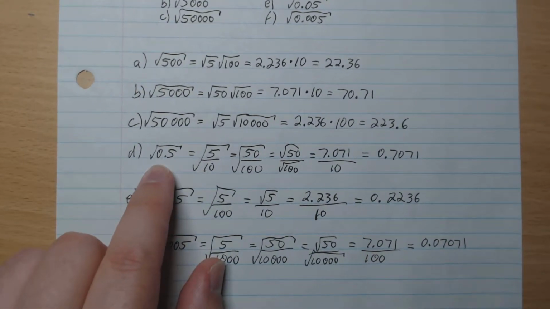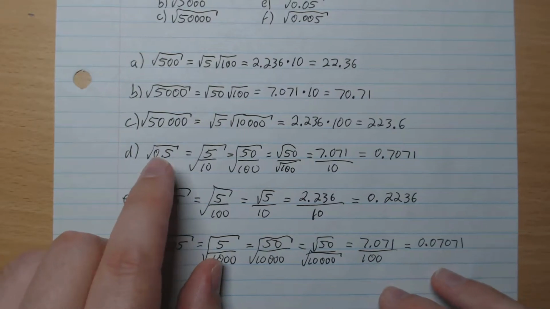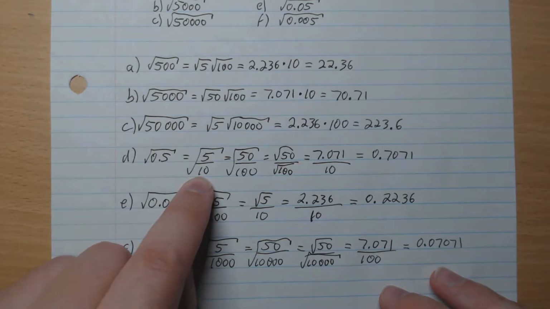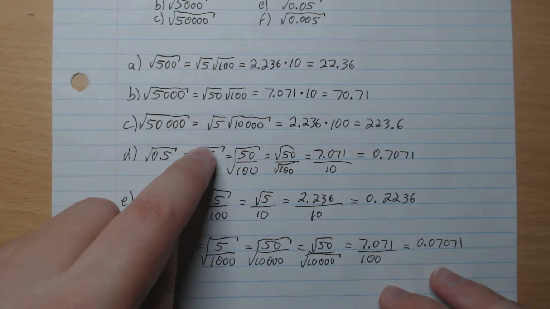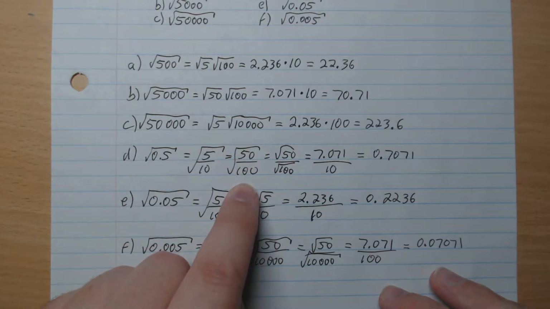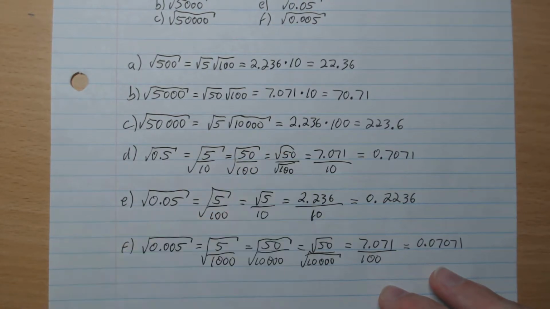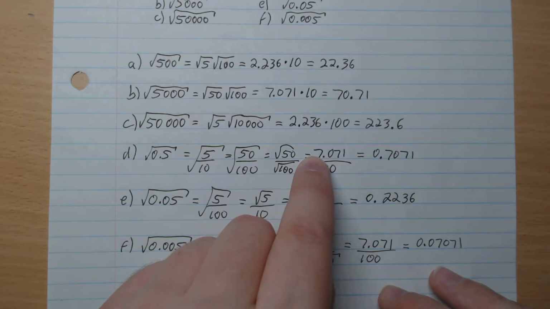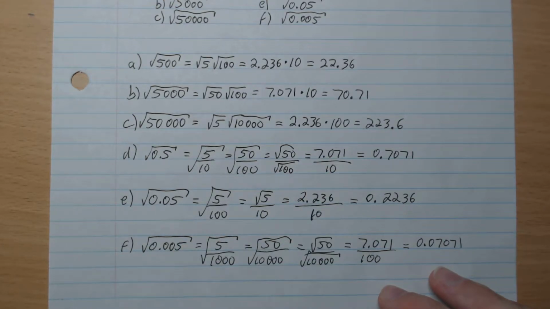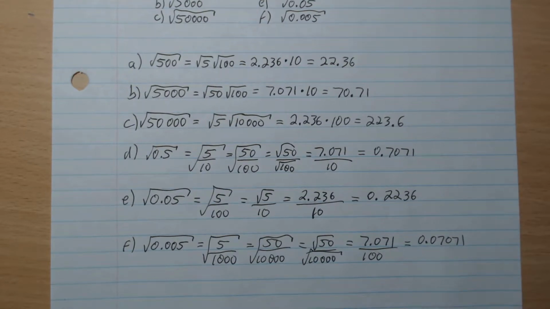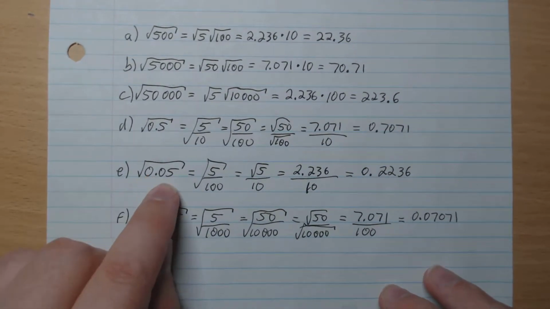D, root 0.5. This is the same as 5 over 10. We know root 5, but we don't know root 10. So we're going to go times 10 top and bottom, so we have root 50 over root 100. And this we do know. Root 50 is given, and root 100 is 10. So we perform that division. The decimal place goes to the left by 1 digit when we divide by 10. So 0.7071 as such.